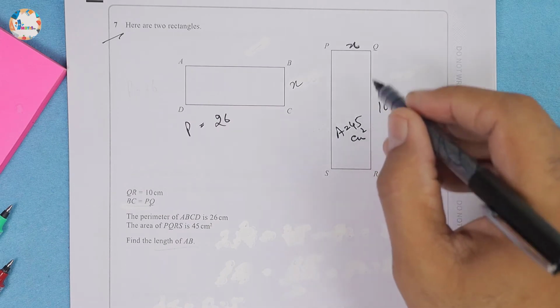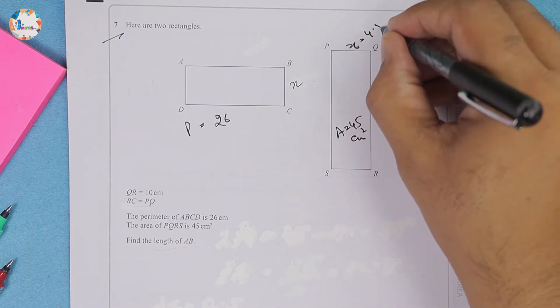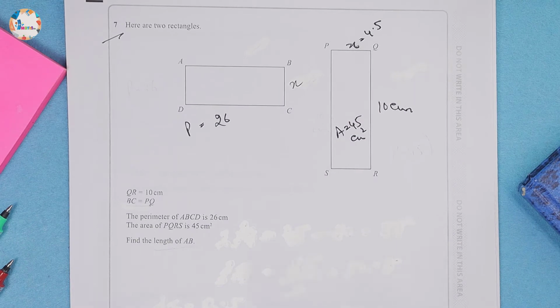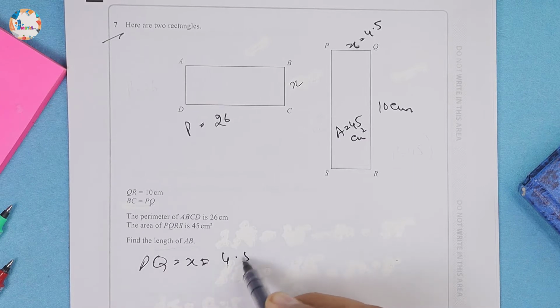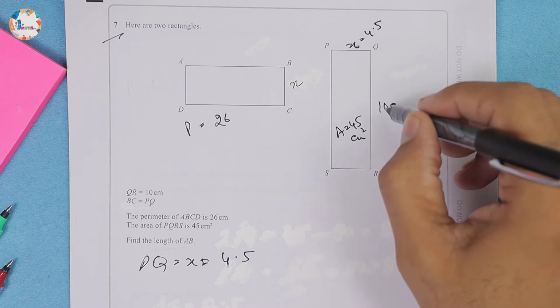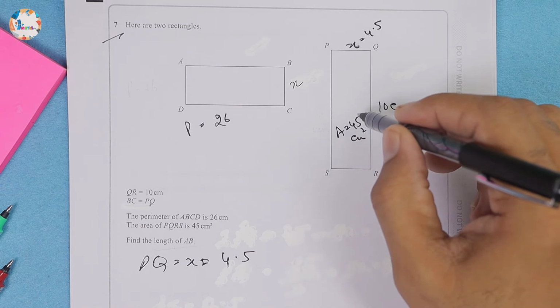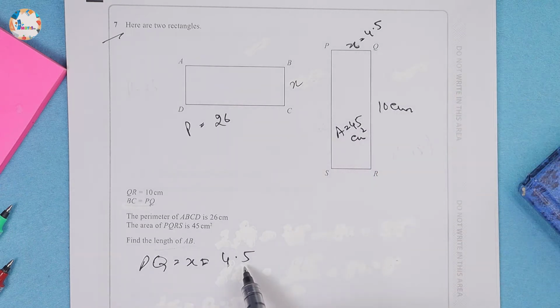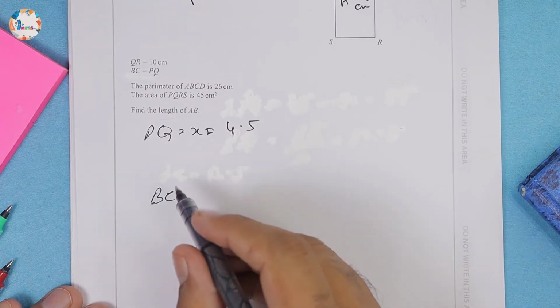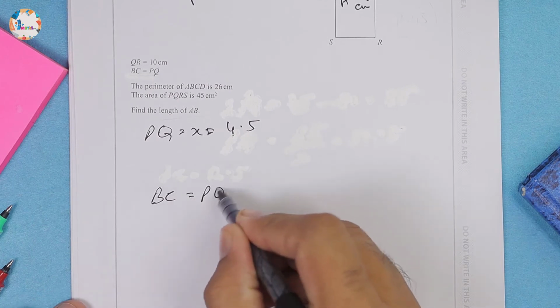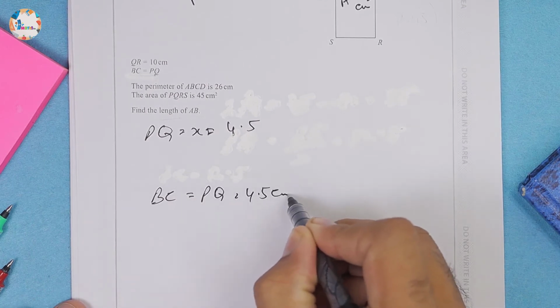If this is 45, so X will be equal to 4.5. So we can write X is equal to PQ, which is equal to 4.5, because this into this will be area. 10 into 4.5 will be area, which is equal to 45. So PQ we got 4.5, and BC is equal to PQ. So we can write BC is equal to PQ, which is equal to 4.5 centimeters.